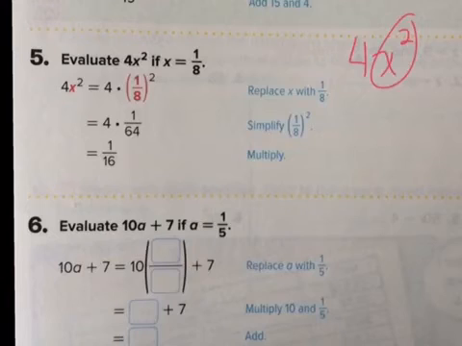So now we have 1/8 times 1/8 equals 1/64. Remember, because you multiply the denominators, 8 times 8, it's going to give you 64. And now 4 times 1/64 is going to be 1/16. 4 times 1 is 4. 4 over 64 is 1/16.